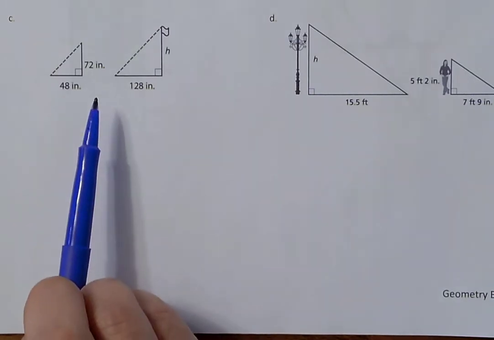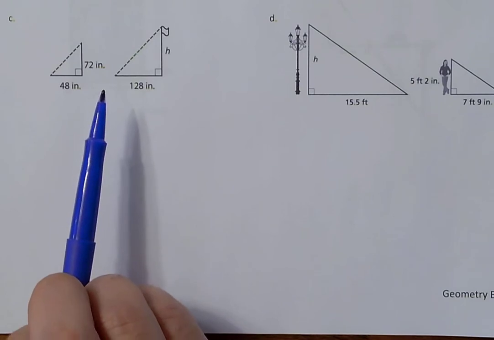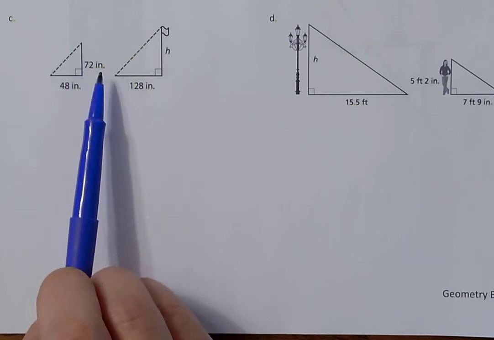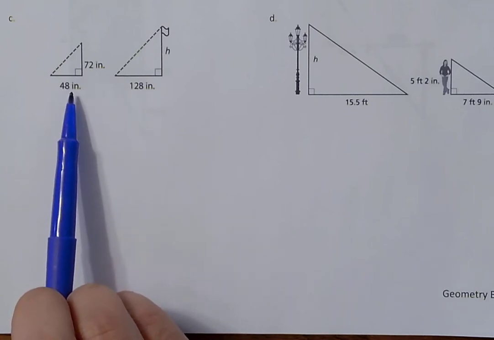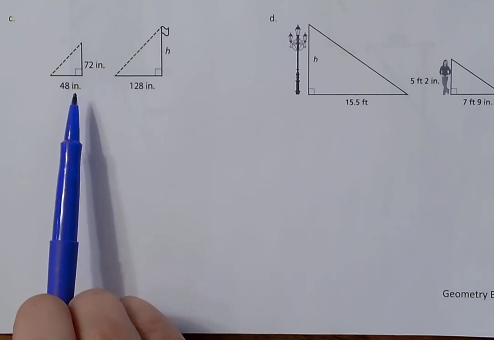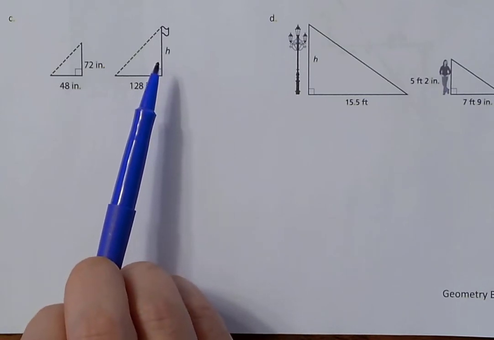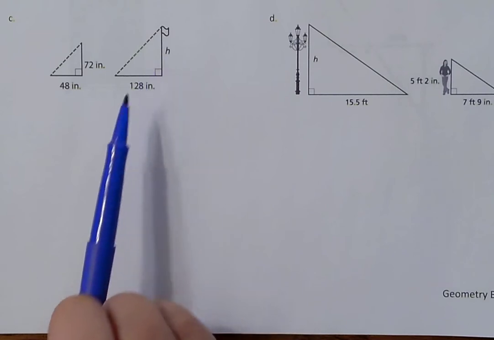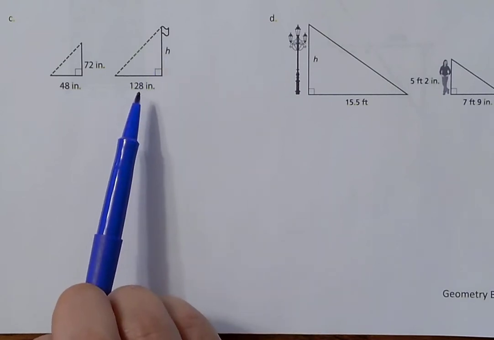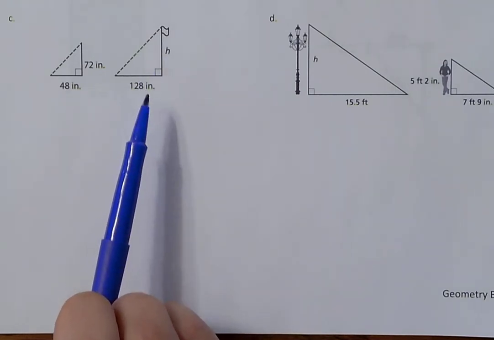Part C is going to be much of the same. Okay, where we have something that we know is 72 inches tall, and then it has a shadow of 48 inches long. And then there's some flagpole that is a certain height, but that we don't know, but it is creating a shadow that is 128 inches long.